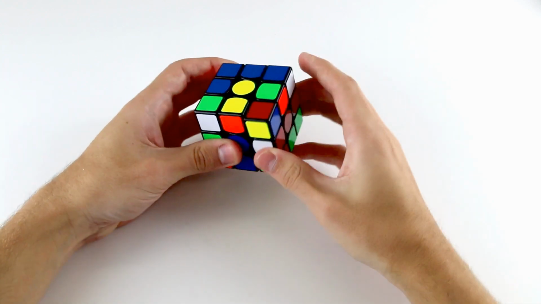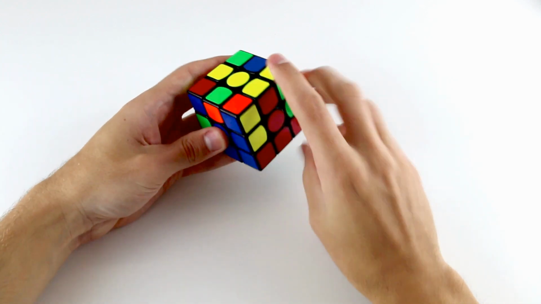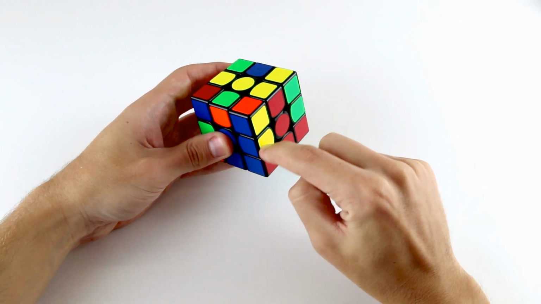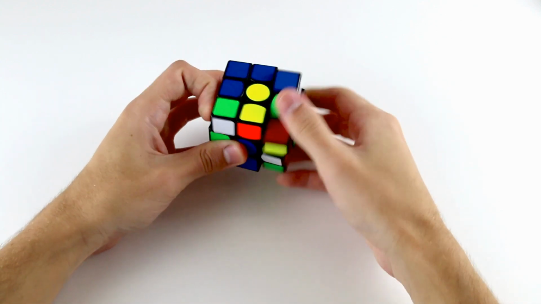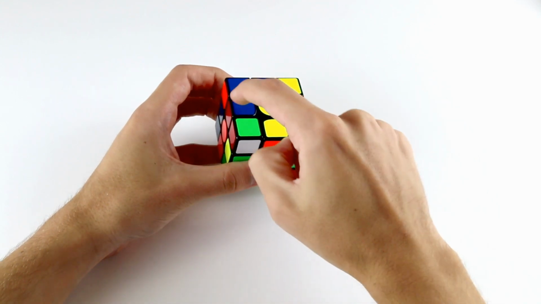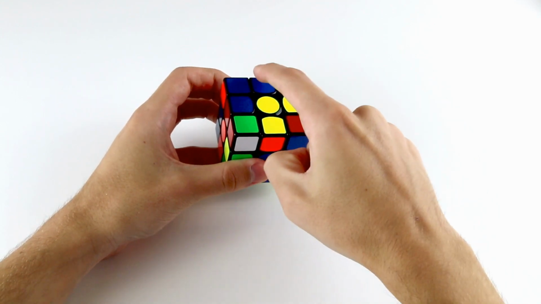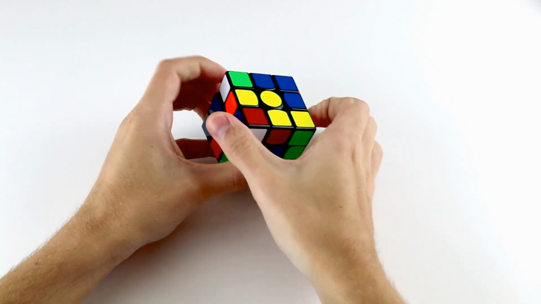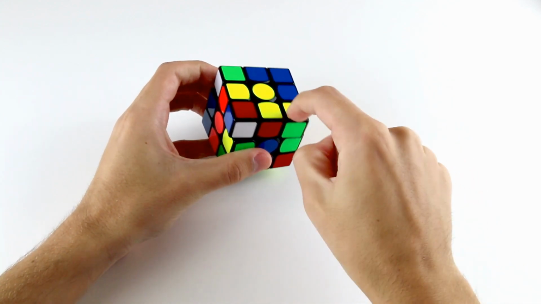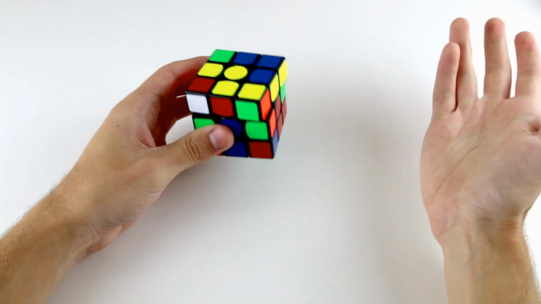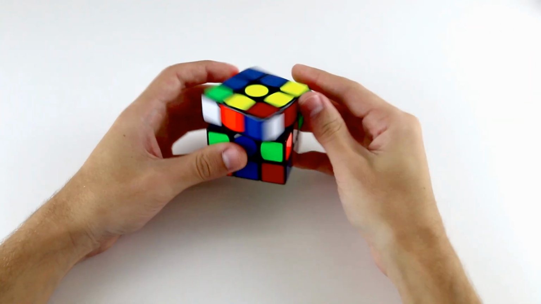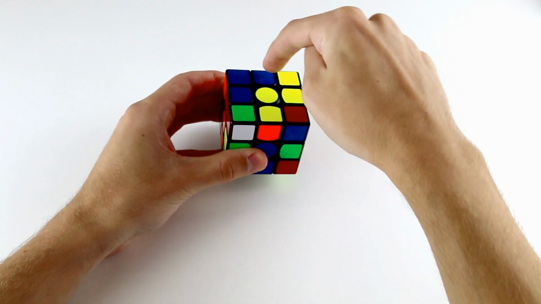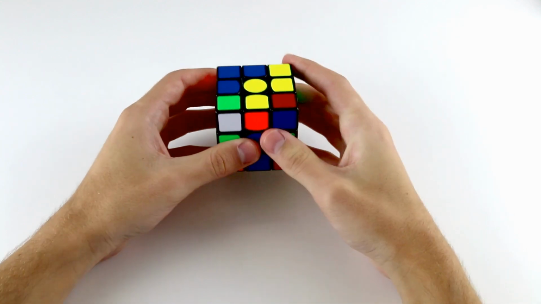which we would solve using RU R prime. But notice here, we can't do that just yet because it wouldn't bring down the correct edge into the middle layer. So our edge piece, which is over here, needs to go over here. So we can move this over here by doing a simple U move, but that moves our corner from here over to here, which is not very useful at all. So we need to keep this corner in its position and move this edge over to this position.